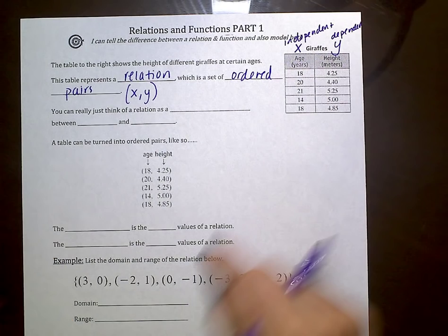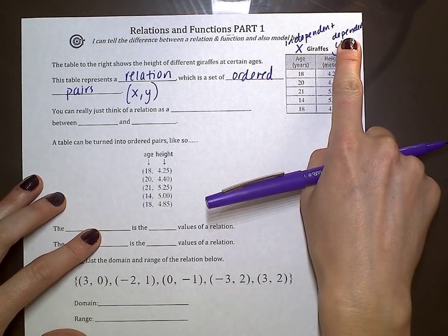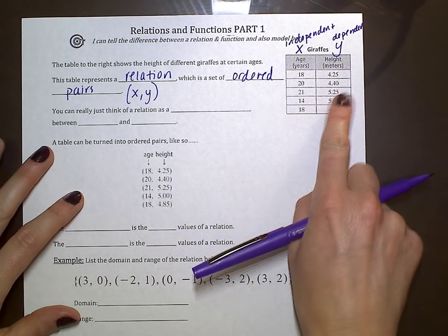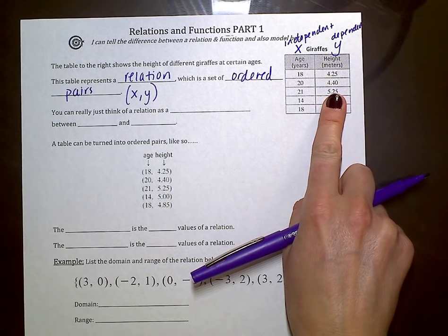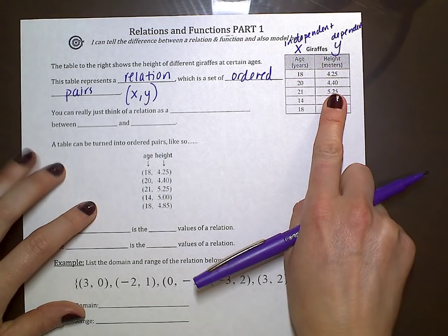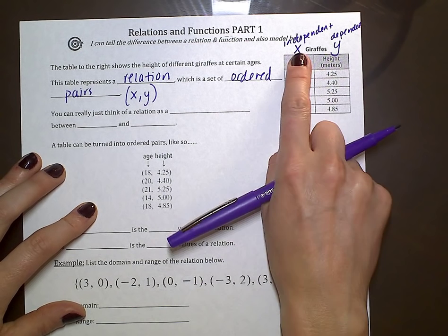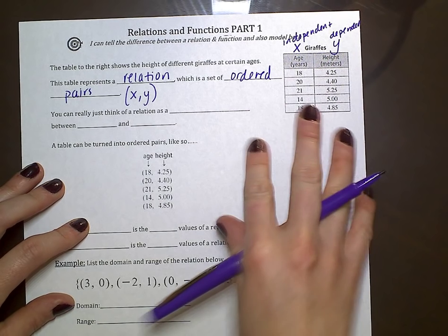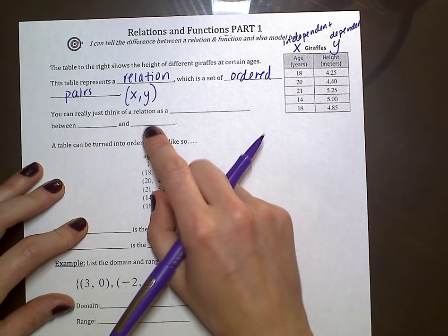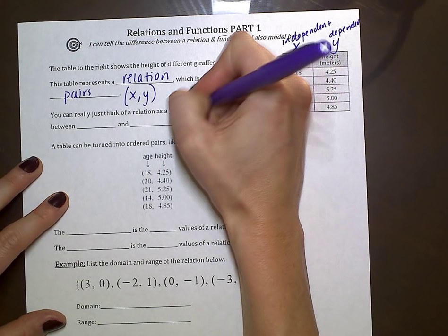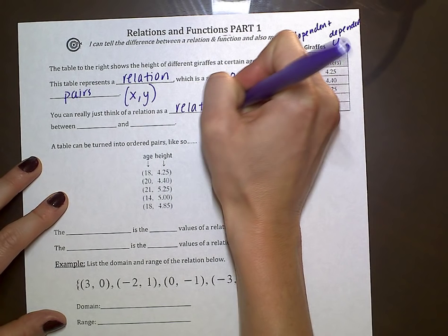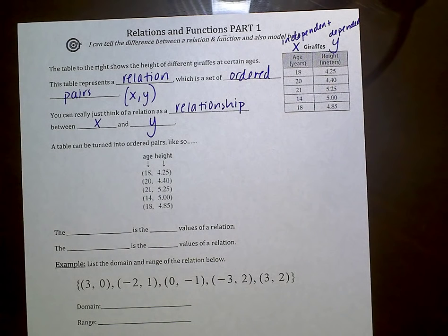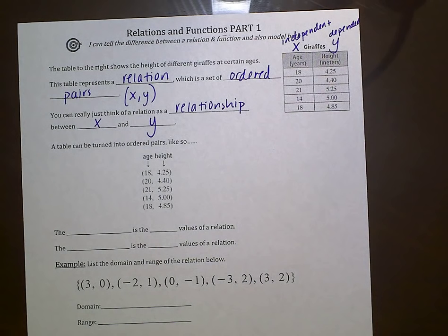Dependent. So your height, it depends on how old you are. So usually for a giraffe, the older they are, the taller they are. Okay, so hopefully none of that's brand new to you. X on the left, y on the right. This is just a relation. So it's how the two things are related, and that's exactly what you can think of this as. A relation is just a relationship between x and y. Sounds fancy, but it's not. It's just how are x and y related.